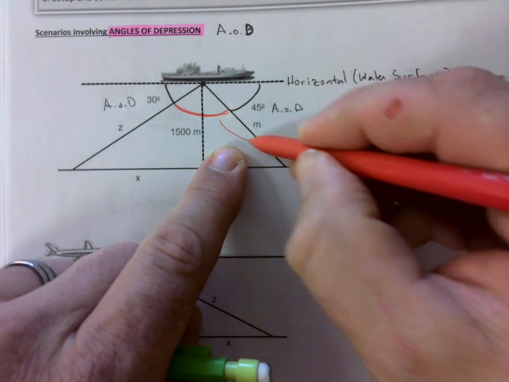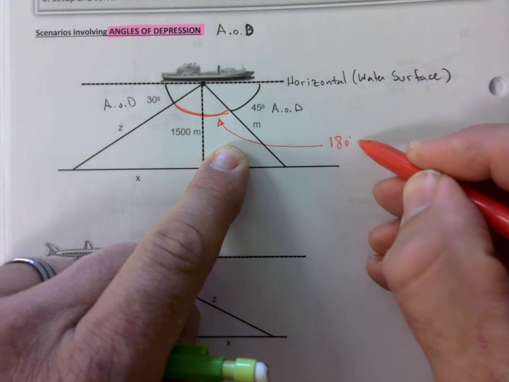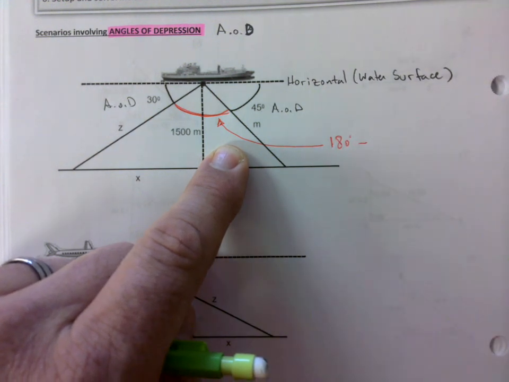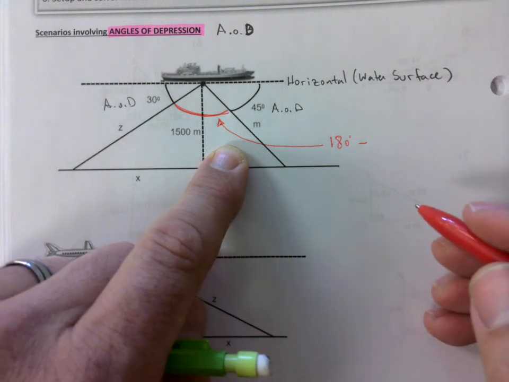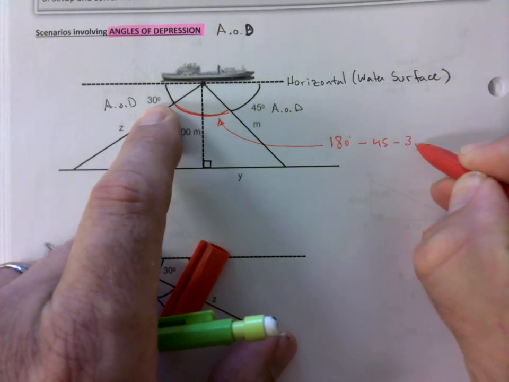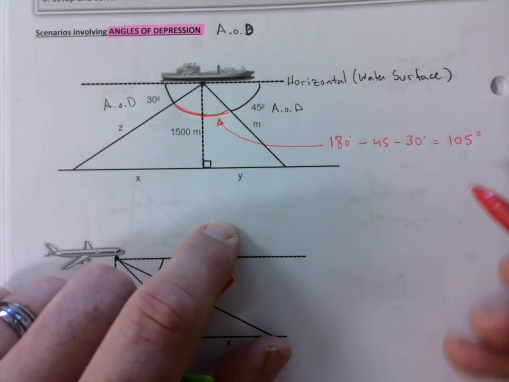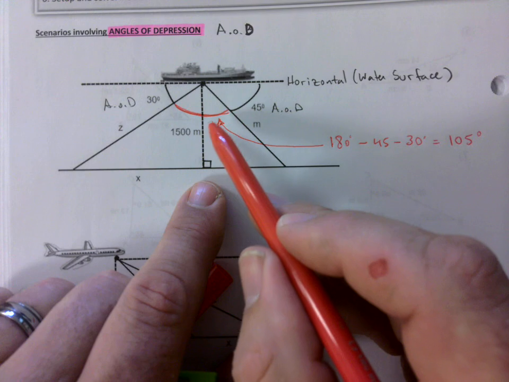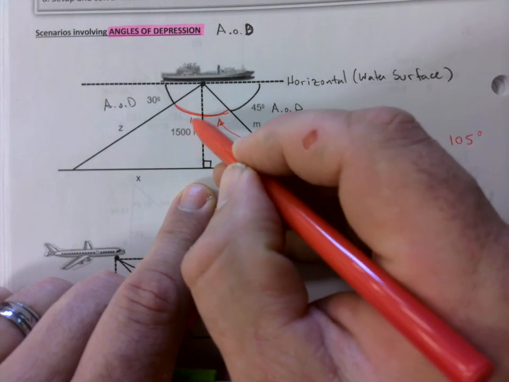So this angle right there, you can find by going 180 minus the 45 here, minus the 30 there. Okay, so you've got 105, 105 degrees for that one. Boom, you now know way more than before.